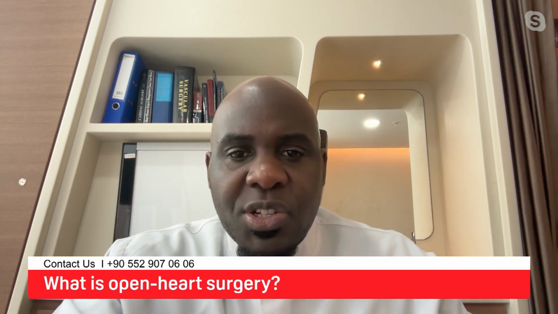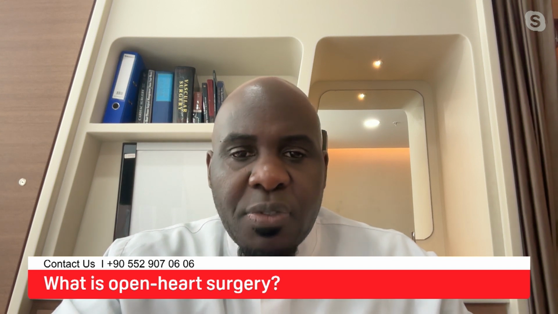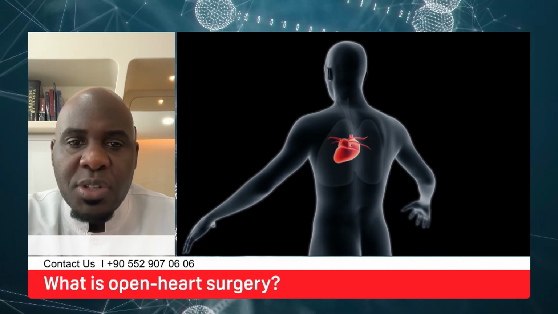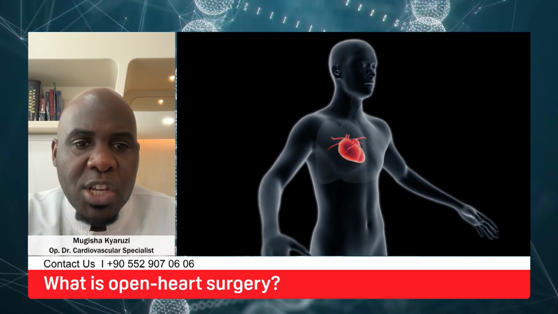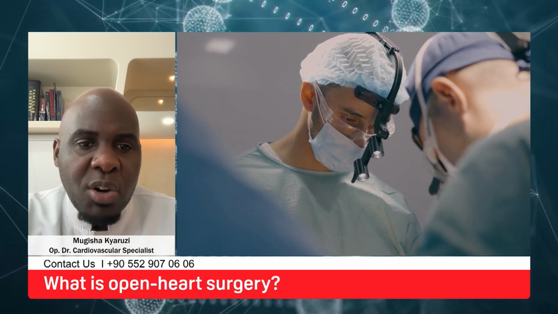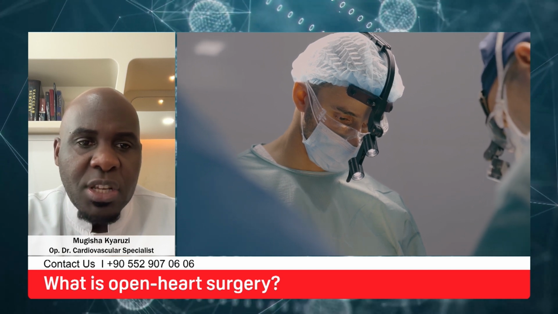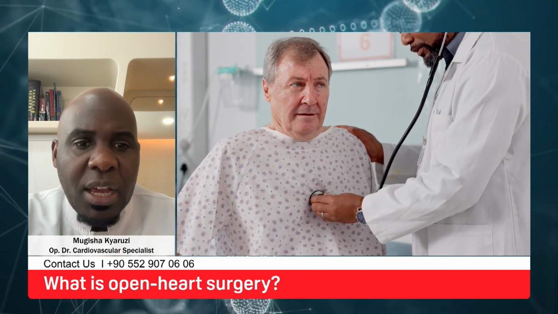Most of the patients who receive heart surgeries are patients with structural problems, which include the occlusion of coronary vessels which are feeding the heart, or the valves within the heart. We have four valves in the heart: the aortic valve, the mitral valve, the tricuspid valve, and the pulmonary valve. We also treat diseases of the great vessels originating from the heart, which include the ascending aorta or the pulmonary artery. And sometimes we have tumors within the heart, and these tumors are also treated by open heart surgery.